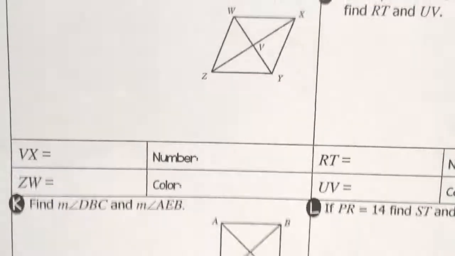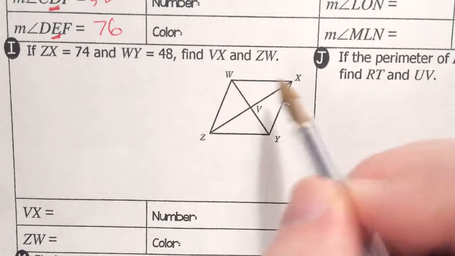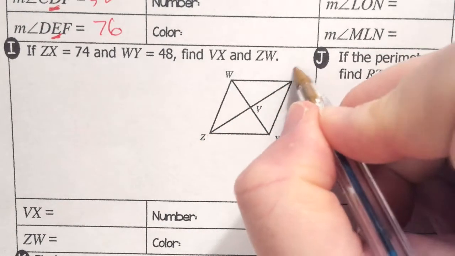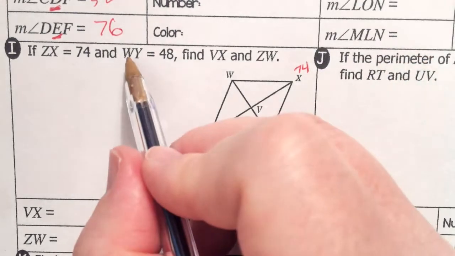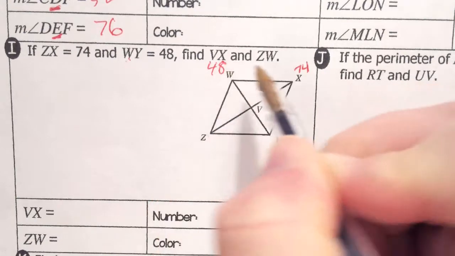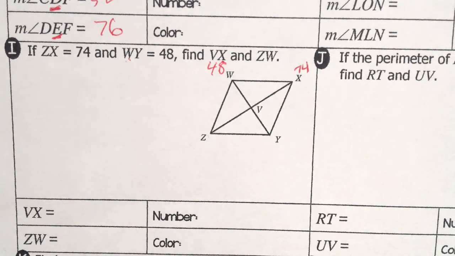Okay, got two more problems. Let's keep going. All right, so letter I. They said Z to X, that's the whole shebang, that's 74. And they said W to Y, that's the whole shebang, that's 48. That's the whole shebang.